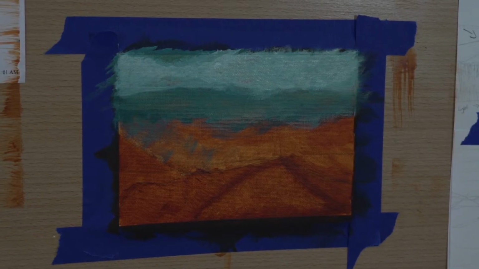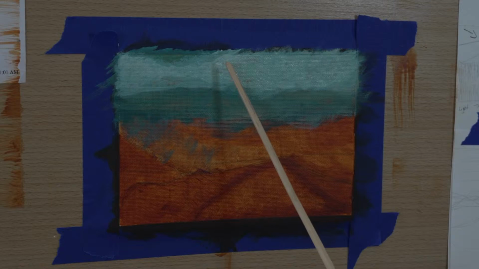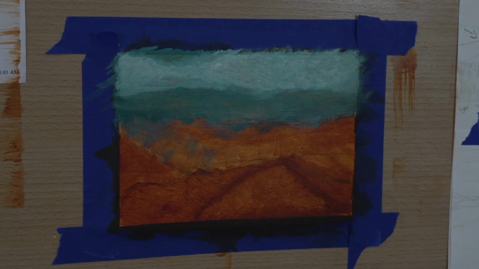Cool. And I'm cleaning again. Basically what I mean is I'm going to keep trying to develop these different little ridges in the cloud shape, progressively move them further to the right while layering on more paint.